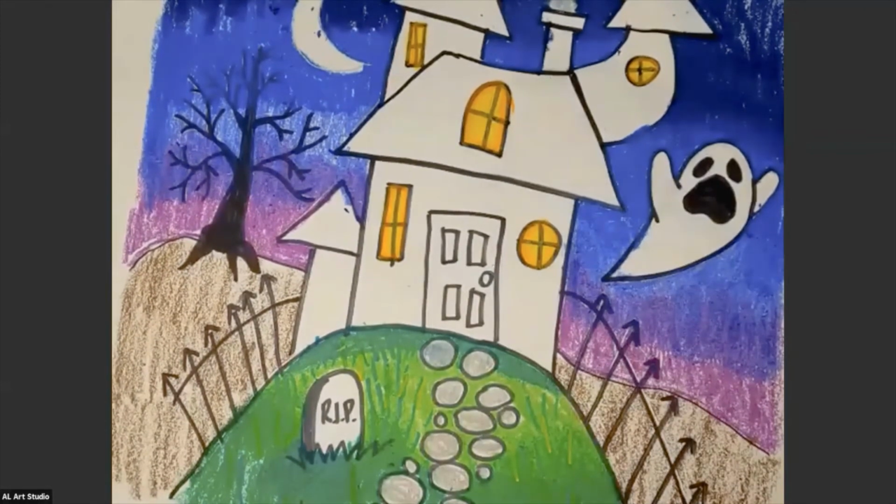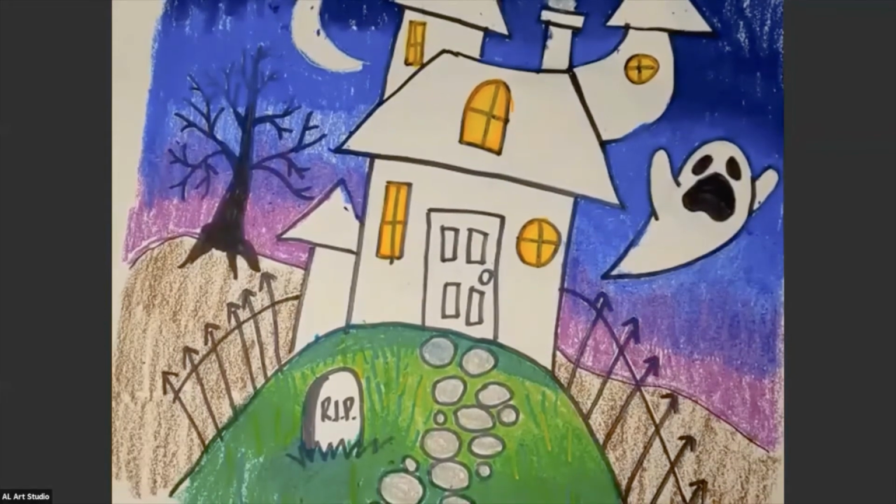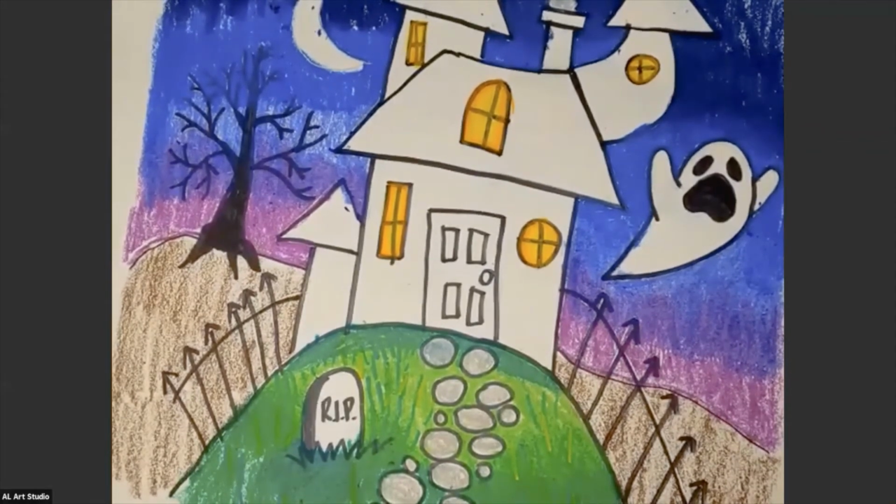So far, I'm thinking if you cover this one, see, it's going to be more blended that time. This is now the stripes.